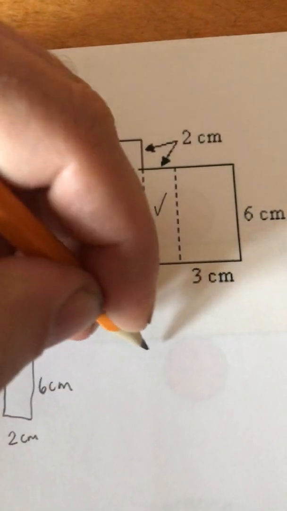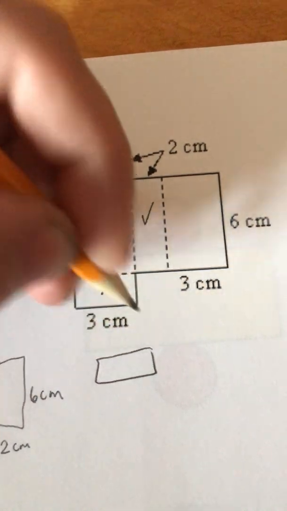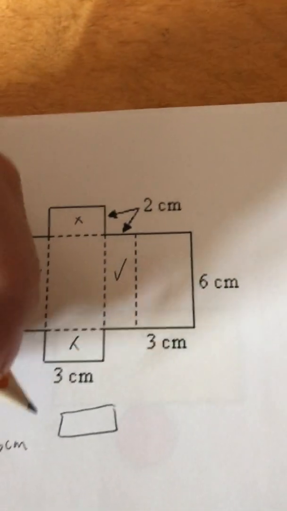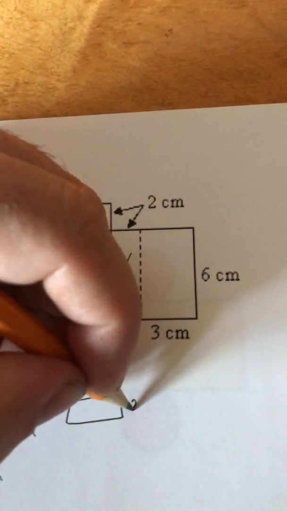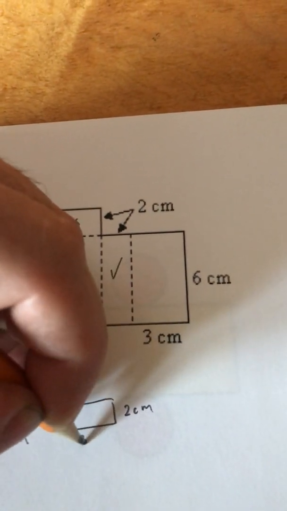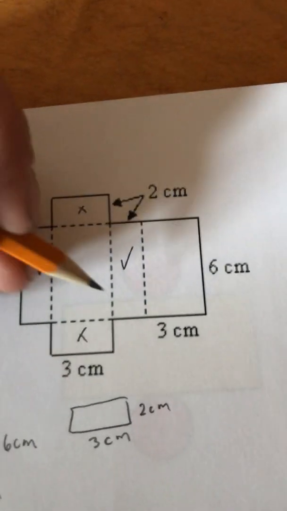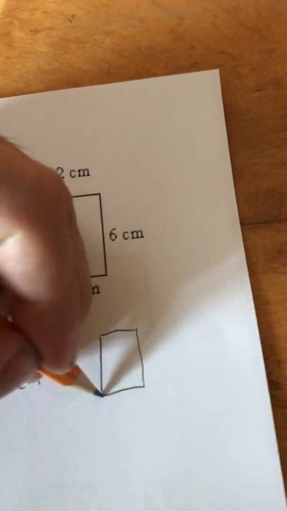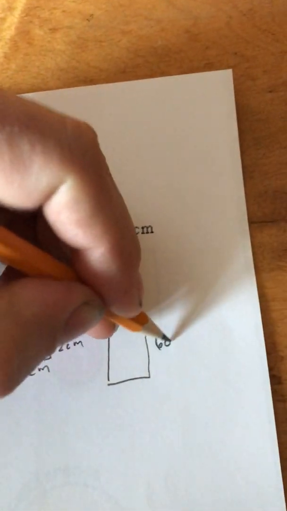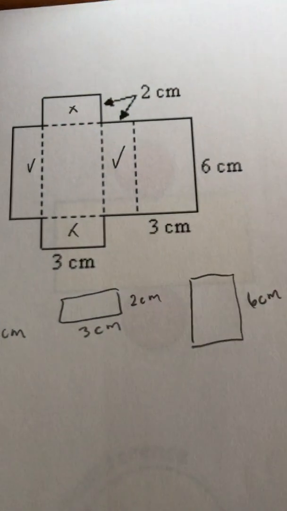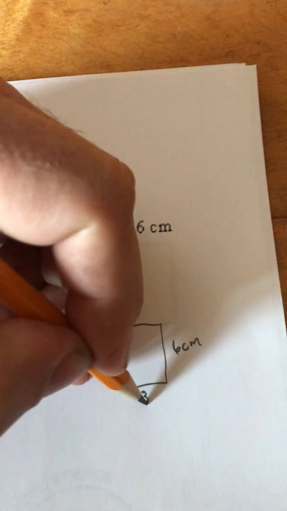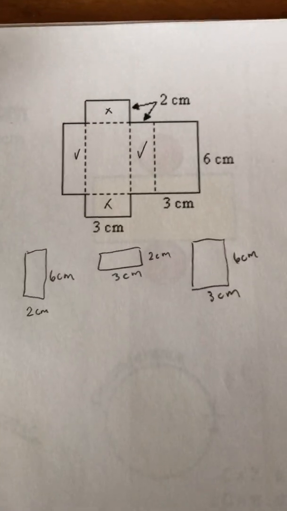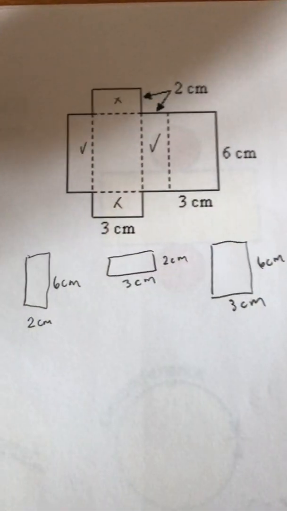So let's draw it out. Just a little sketch. 2 centimeters by 3 centimeters. Okay. 2 centimeters by 3 centimeters. And the last 2 sides. These are just sketches. They don't have to be fancy. 6 centimeters and 3 centimeters. Now, this is how we're going to do every problem. That's why we can't do it right on the answer sheet. We have to do it on some loose leaf.